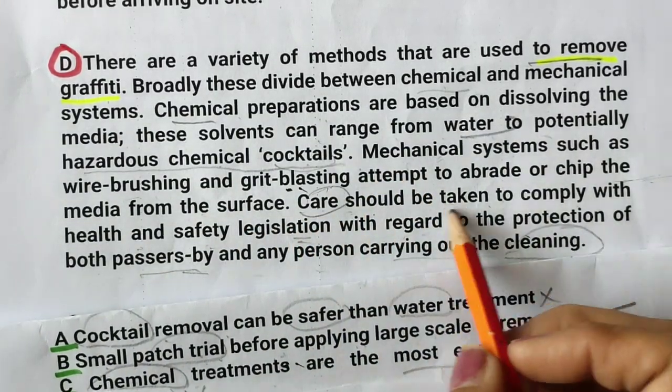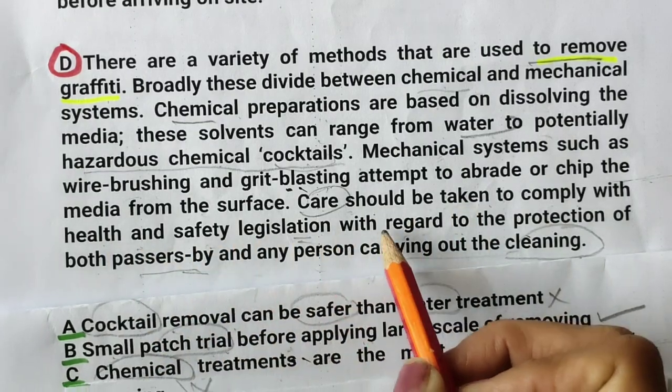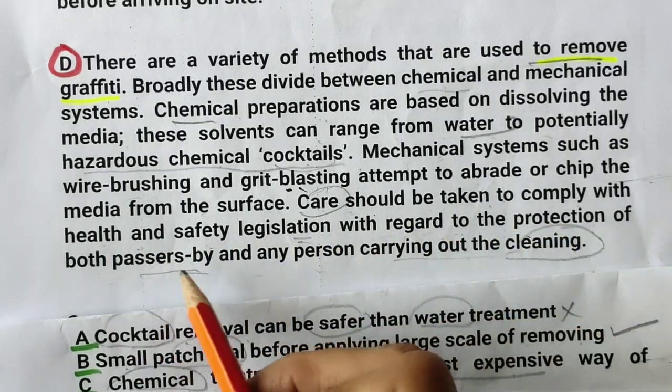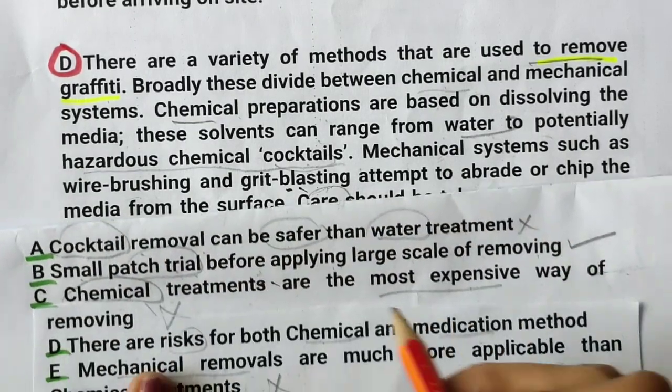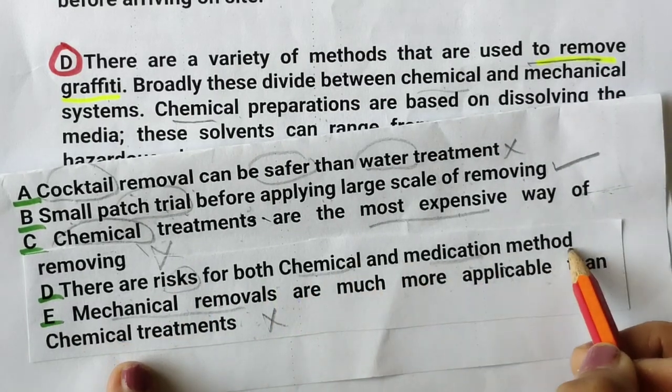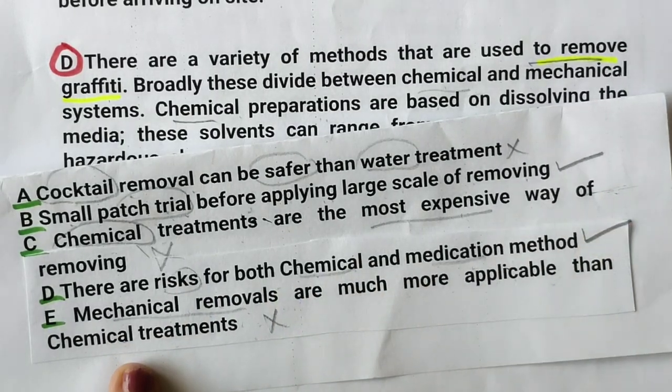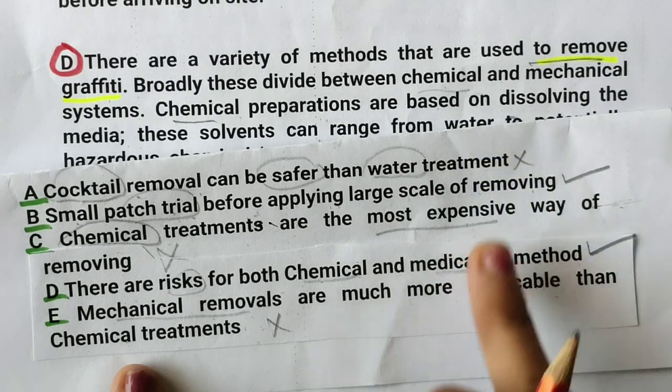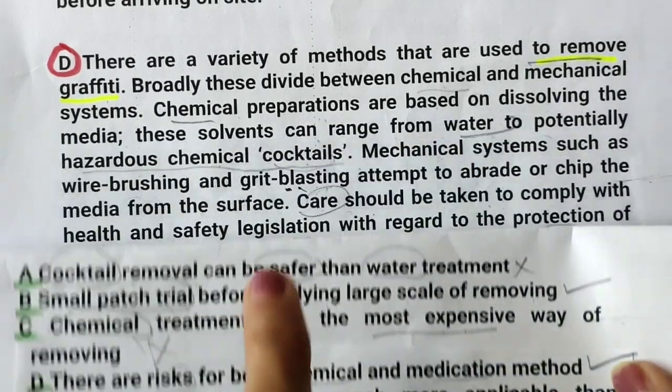So care should be taken to comply with health and safety legislation with regard to the protection of both passers-by and so on, so it means they are talking about there are risk for both chemical and mechanical method. So this also we can select because all three were not matching anything in the paragraph.